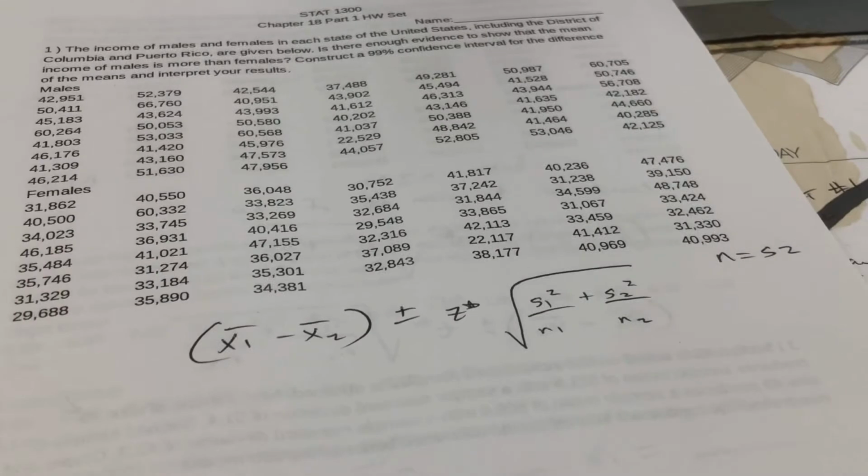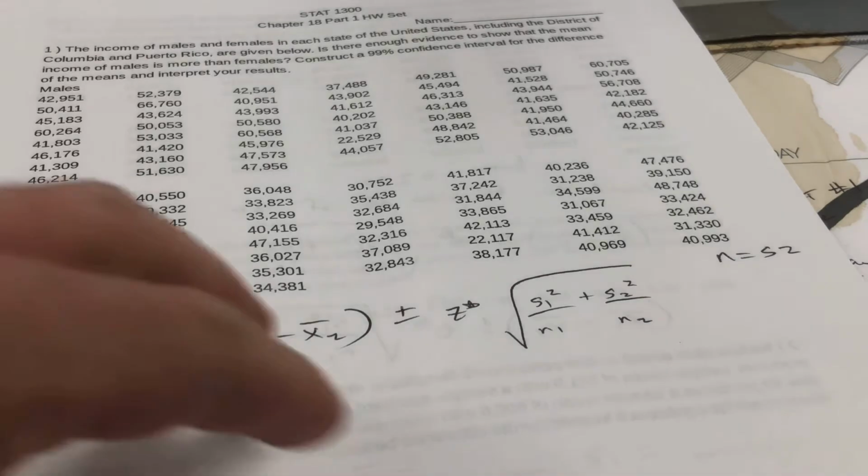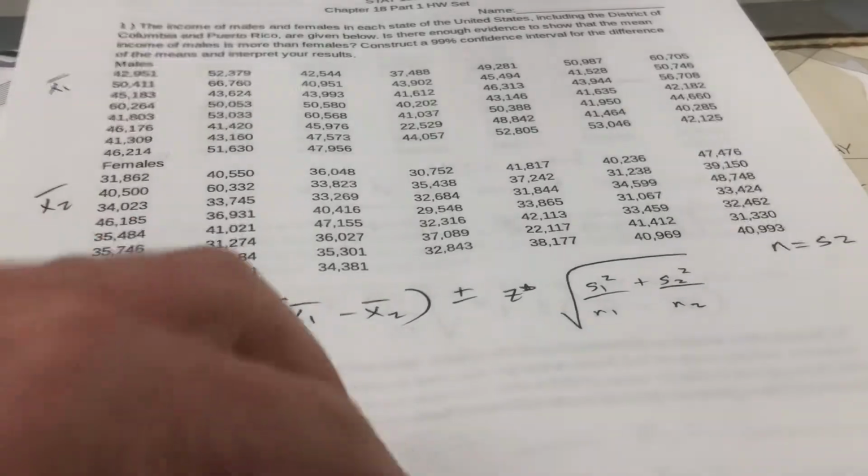Anyway, there's a formula, and then you interpret it. It's all about the difference. Does the difference cross 0? All right, that's the formula you're going to use there. Again, x bar 1, x bar 2, standard deviation 1, standard deviation 2.